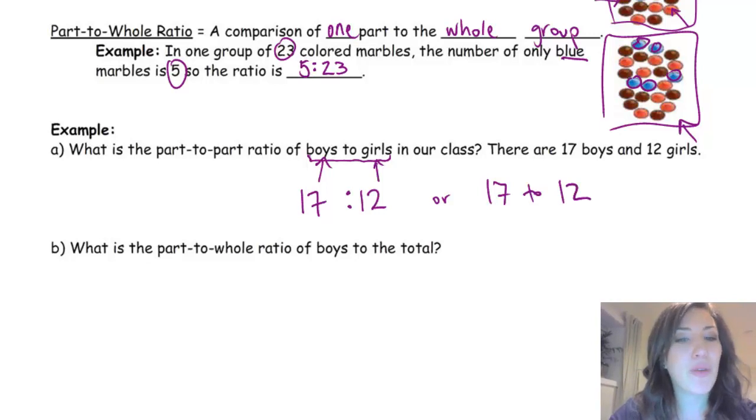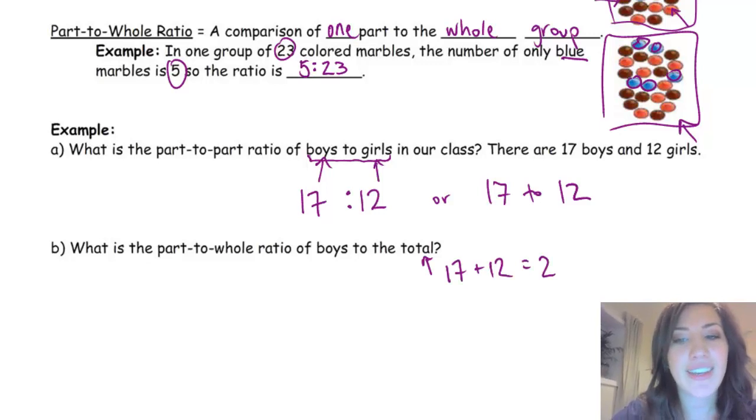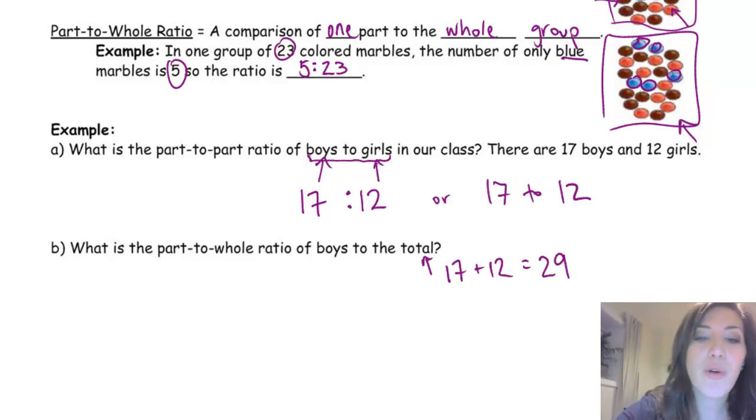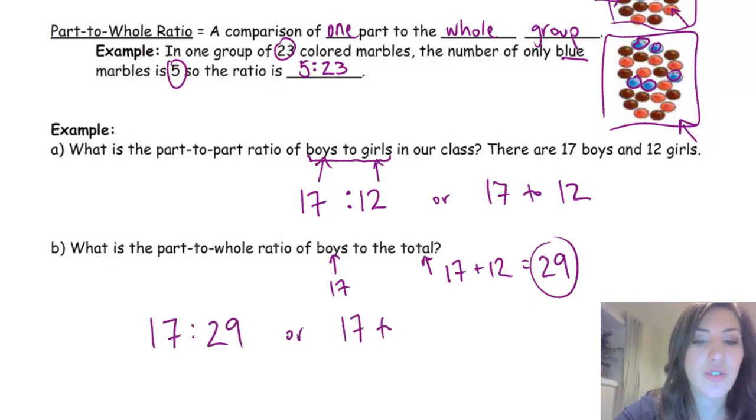And then part B, what's the part to whole ratio of boys to the total? Well, if we want to figure out the total, we can just say there's 17 boys plus 12 girls, which means that there are 29 students in our class. That's our total. So the boys is 17 and the total is 29. So we would say 17 to 29.